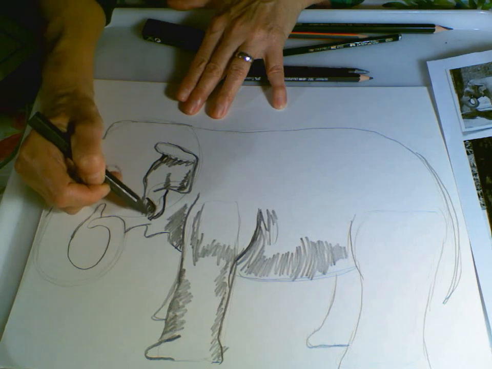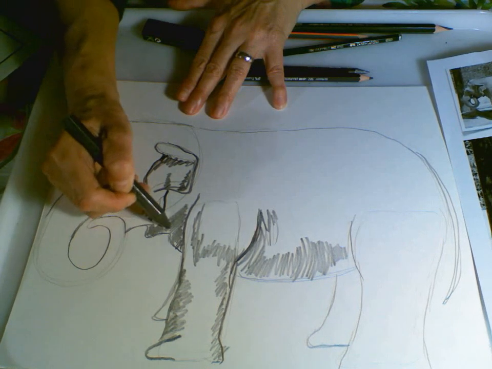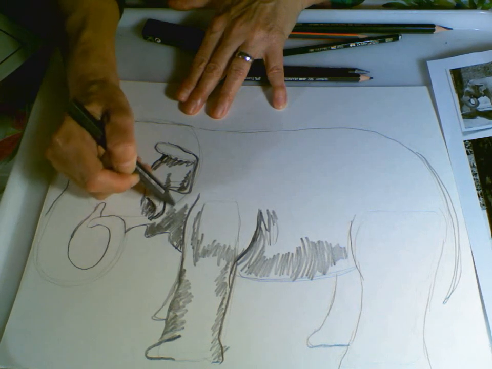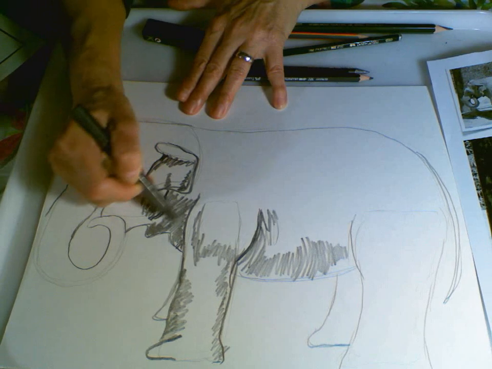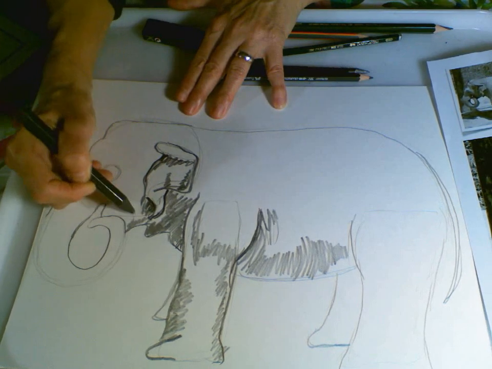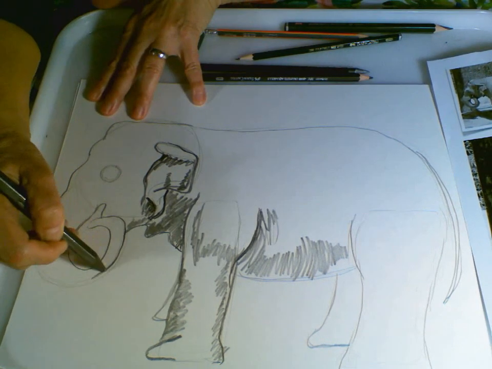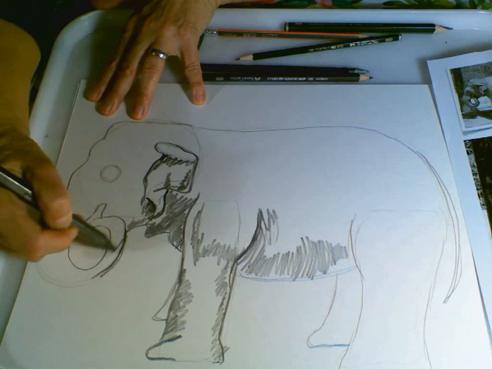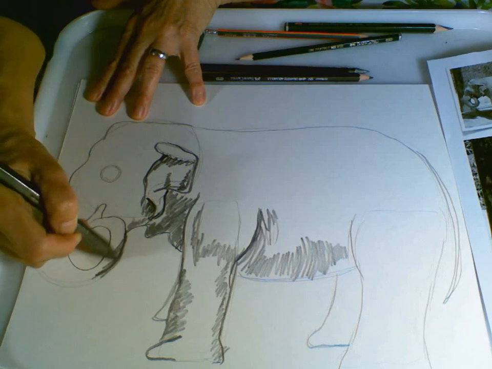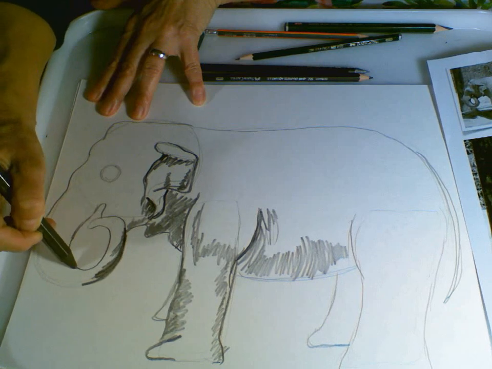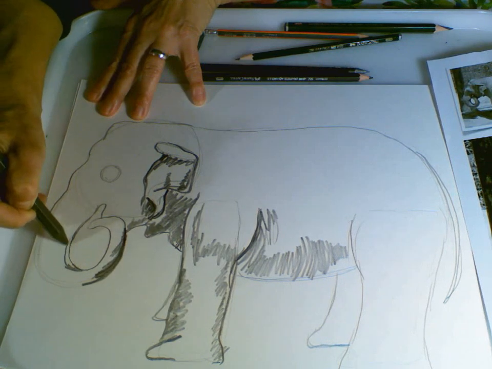We're just going to mark down these shadows. And that's how we're going to get started on creating our elephant. And then we can always go back in and add more detail. Again, the trunk is rounded, so we're going to round our pencil line. Let's round it all in here as well.